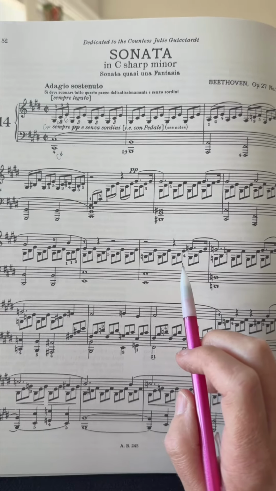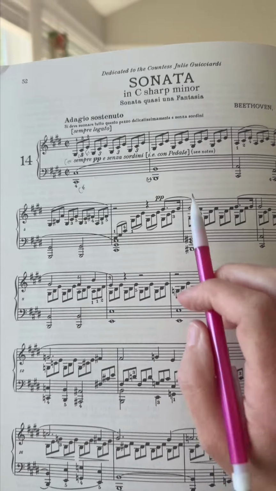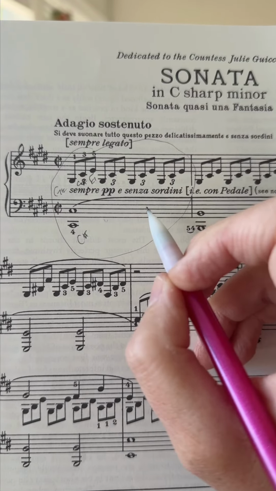That's the slowest way that you could possibly learn this piece. All of the notes in this first measure are a C sharp minor chord, because Beethoven wasn't composing note by note. He was thinking in the context of the key signature. And this is something that a lot of piano players don't do.